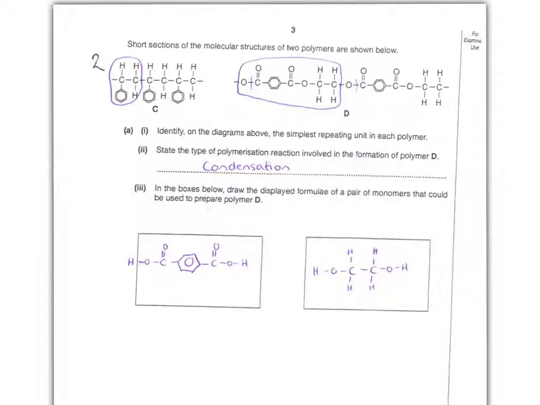Polymer D is formed by a condensation reaction, and next we have to deduce the 2 monomers. So we're going to break the ester links between the carbonyls and the oxygens. Hopefully we can then see quite clearly that we've got a dicarboxylic acid. The presence of these 2 carbonyls indicates the presence of 2 carboxylic acid groups. And then this section here is going to become a diol, ethane 1,2 diol, and it repeats again.